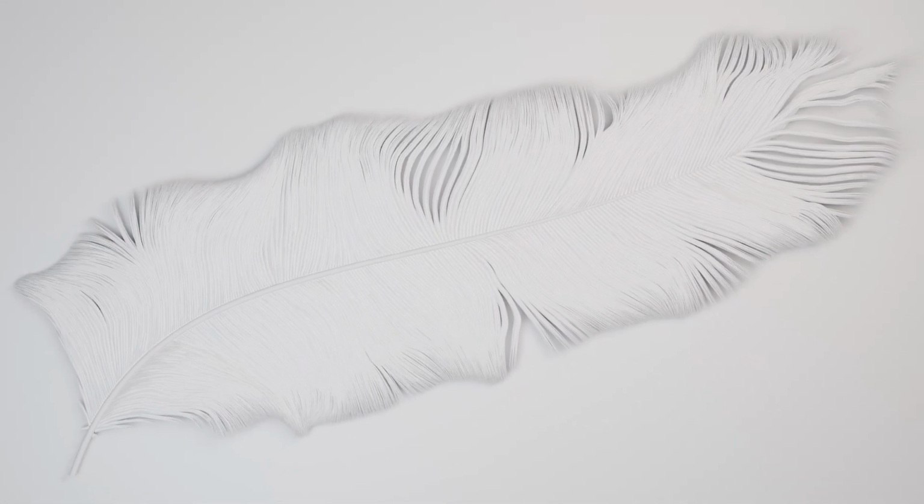Today we will see in this video how to create a realistic bird feather and render it with the required materials. This is the final output of the bird feather we are going to make.